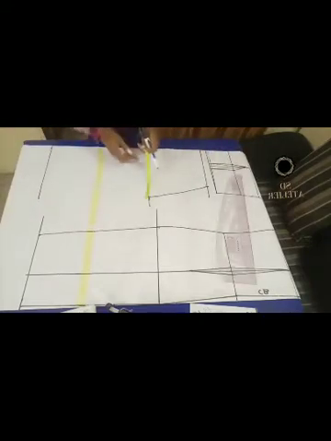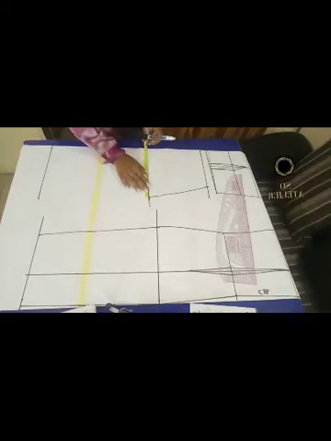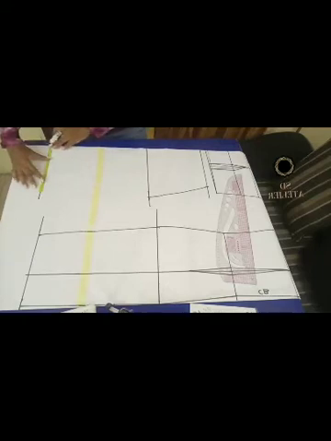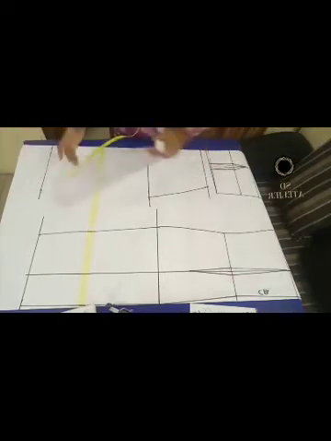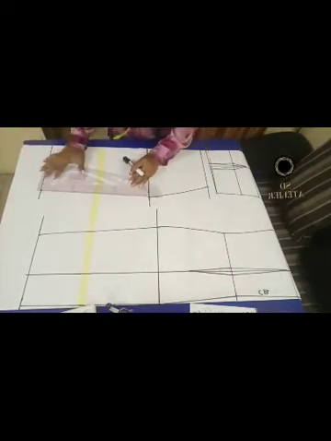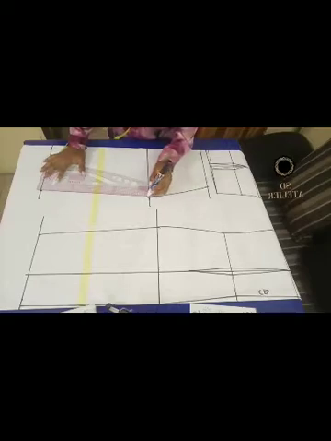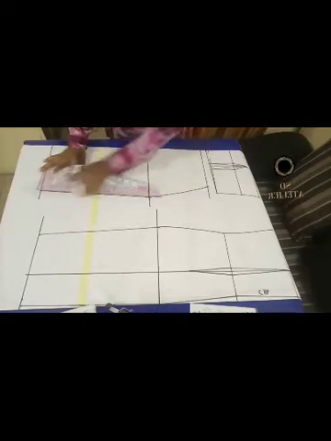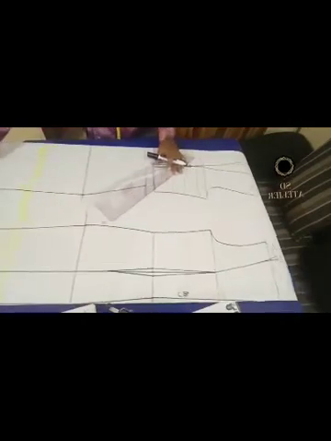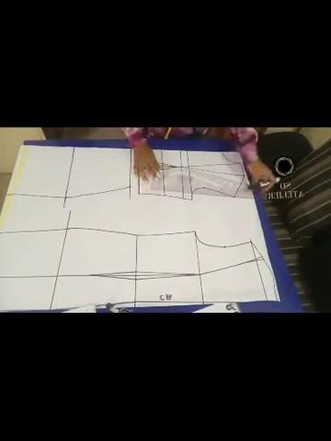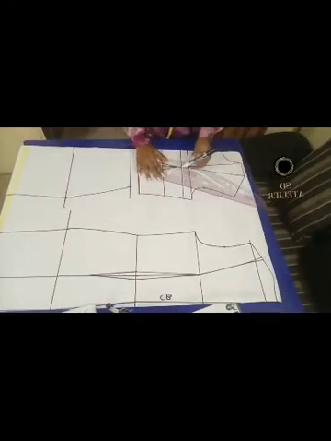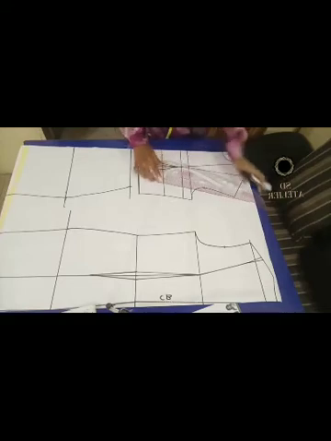I'll square. Then the hip here, the measurement I have here, I'm going to minus 2.5 cm, the same way I did for the back. So just connect. Okay, and you can equally enhance this bust area with your cuff.